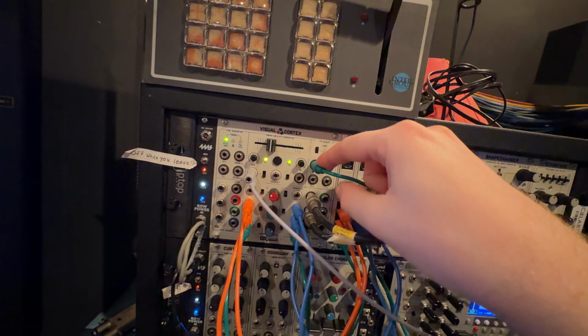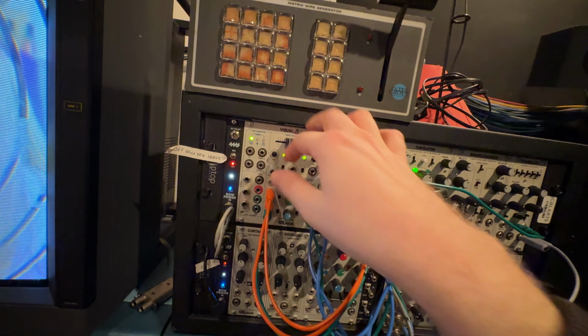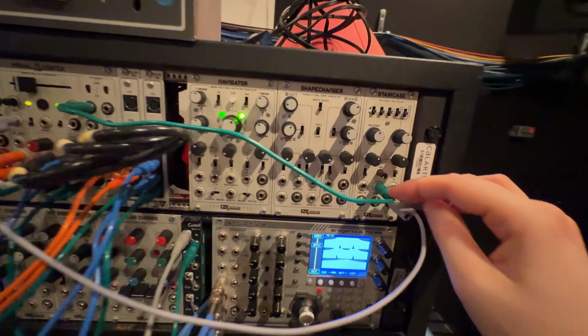So this ramp is still going into this key ultimately, but first it's stopping by the staircase, which gives us this. So now we have a key that we can divide like that, and we can control its thickness with this fader now.